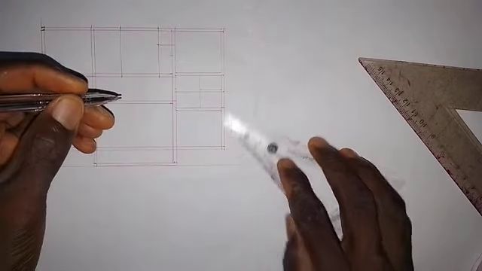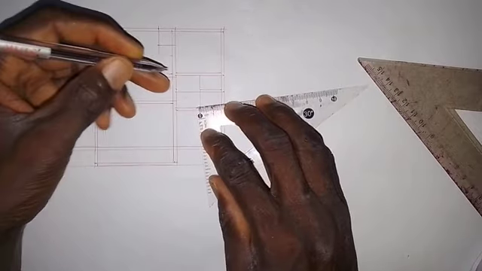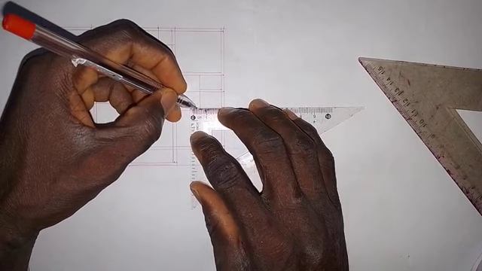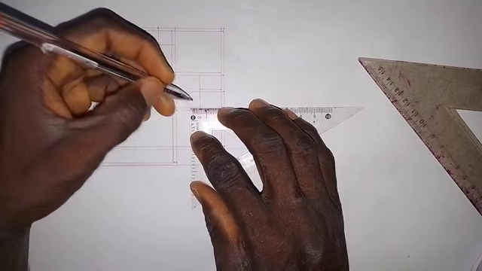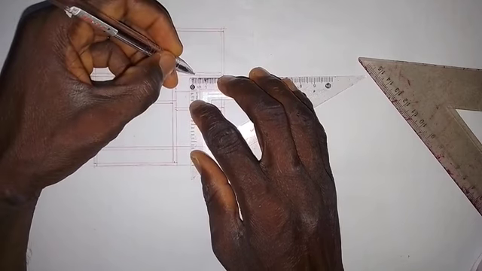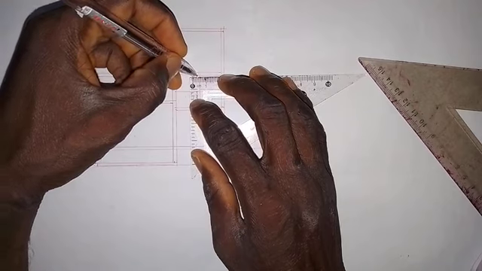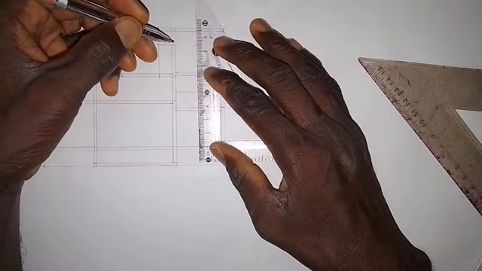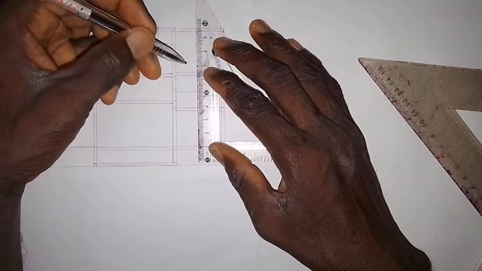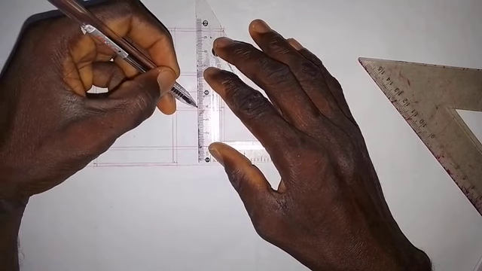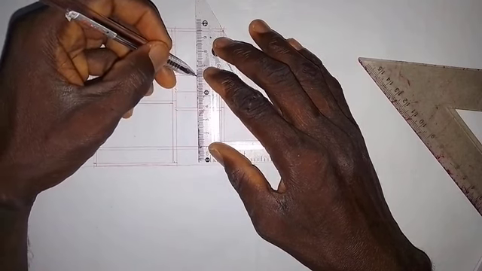Alright, so then for this one, let's take it down. Let's take it in here. So this is 2 millimeters. Okay, then here we also have 2 millimeters. Then we join this together to have the thickness of this wall. Alright, so we have this.